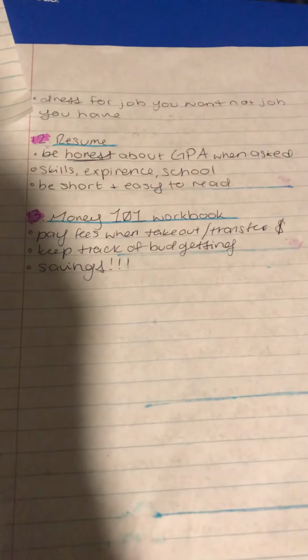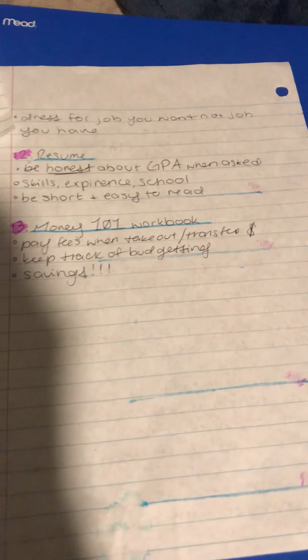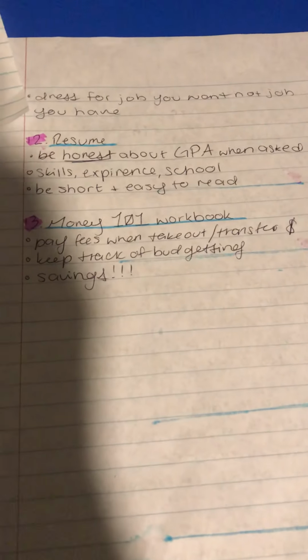We pay fees when we take out or transfer money, you keep track of budgeting at all times, and you must have savings.